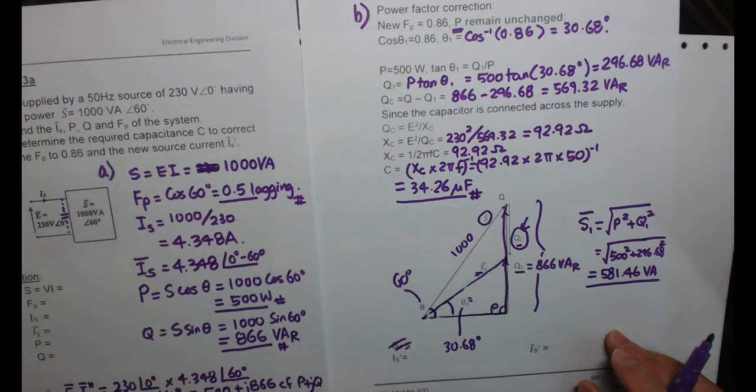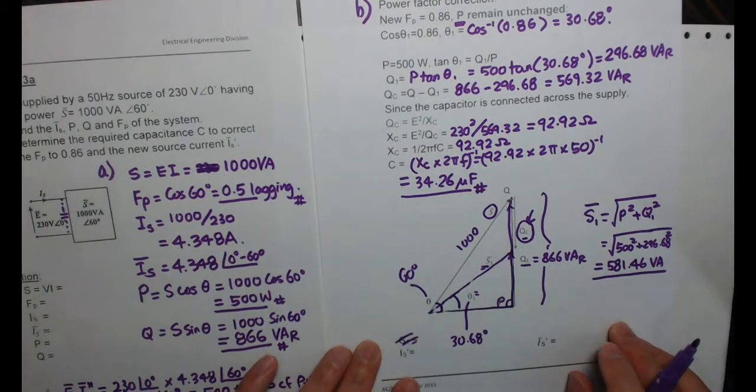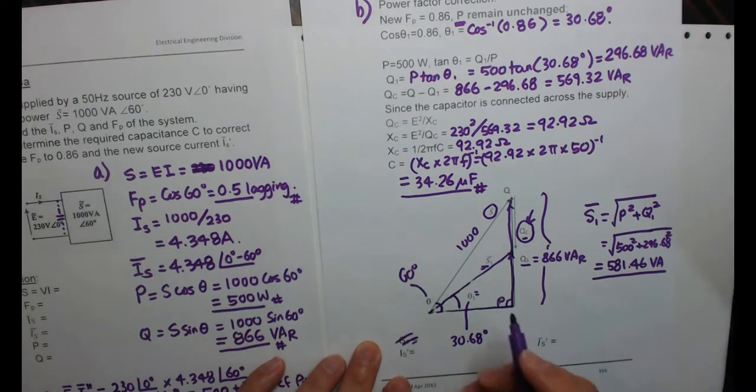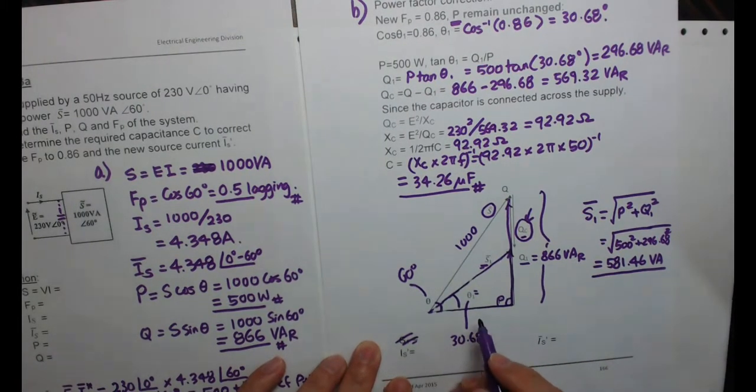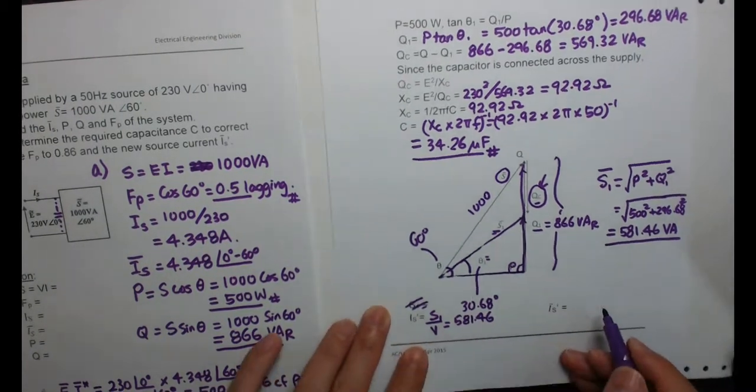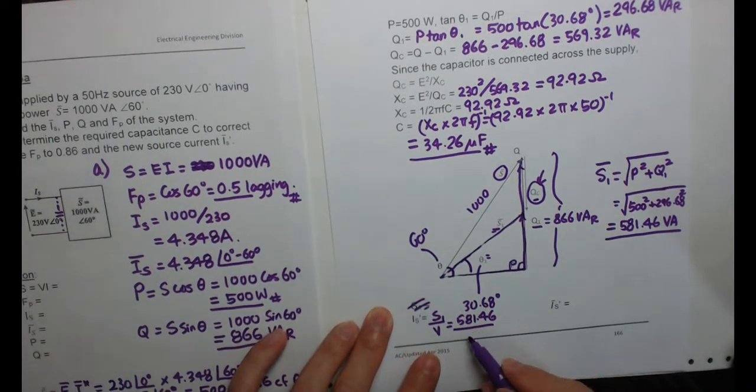Okay, and the magnitude of the new current now is just the new power over V. So the new power now is 581.46 over 230.